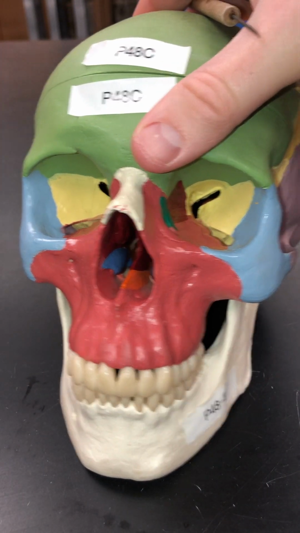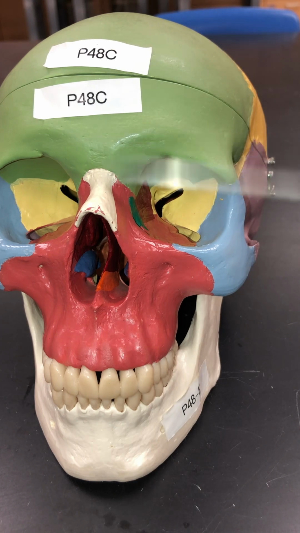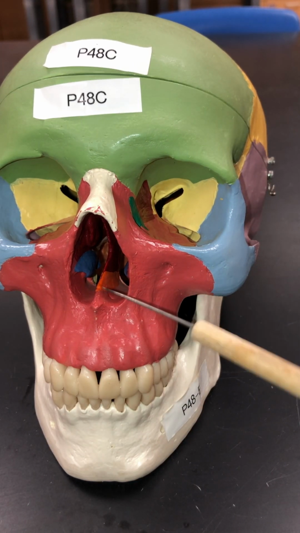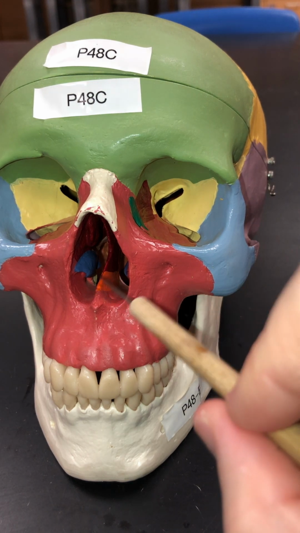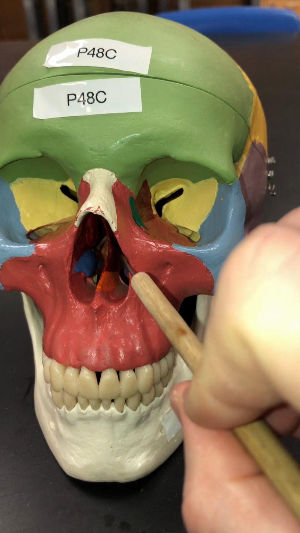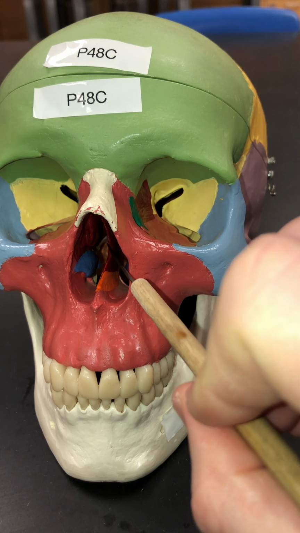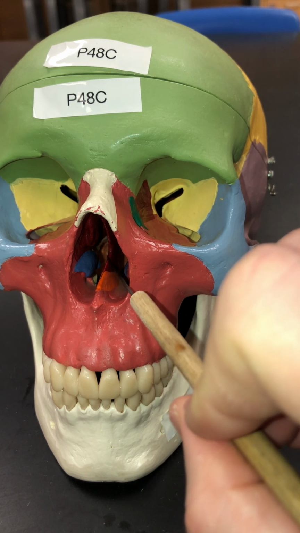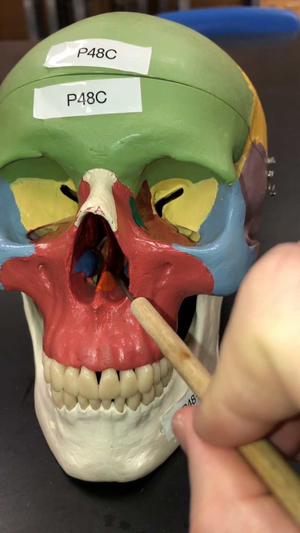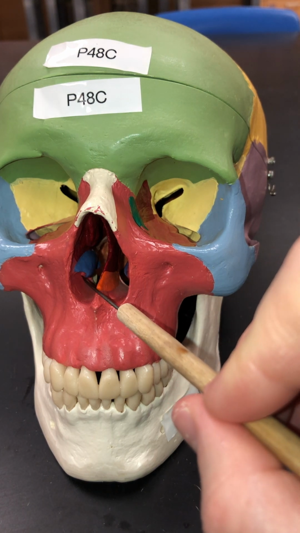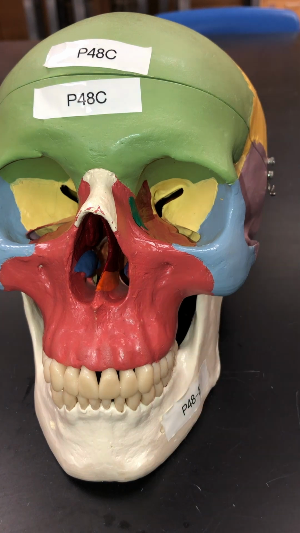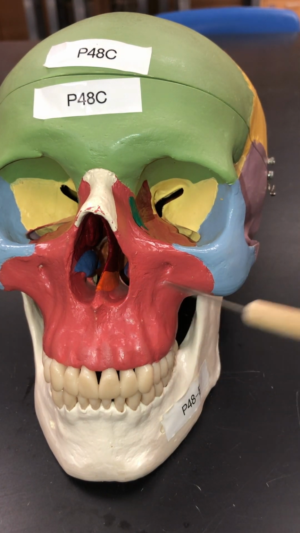We can also see some bones if we look straight through our nasal opening right here. We can see this red bone, which is the ethmoid bone. And so this big plate that comes down is the perpendicular plate of the ethmoid bone. We've got this little blue bone right here, kind of hard to see unless we can see right inside the nose, and that's the inferior nasal concha, and there's two of those.